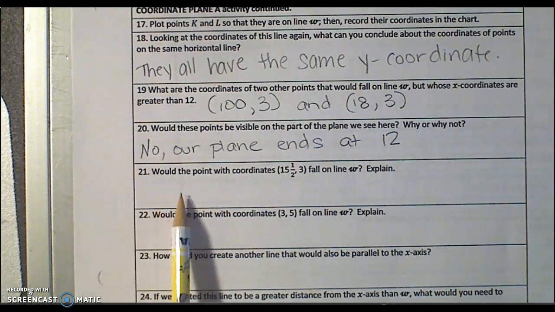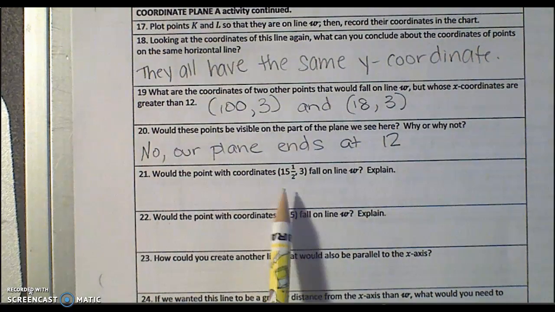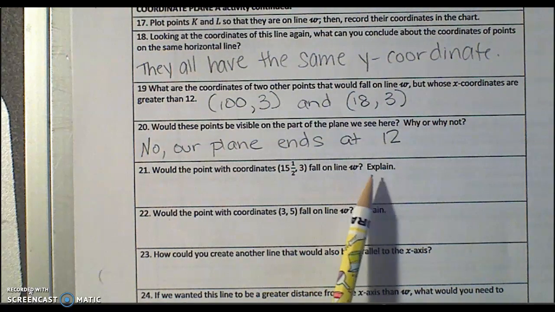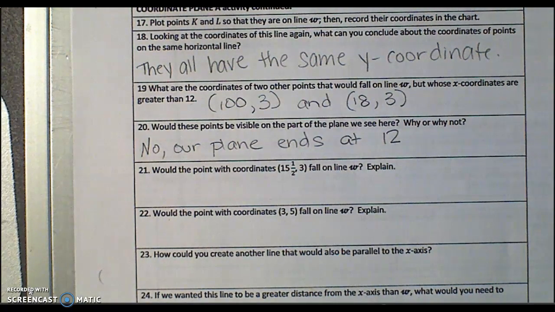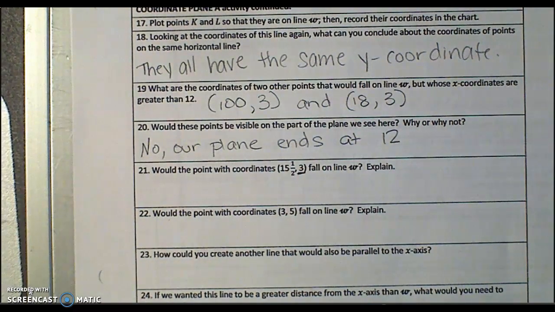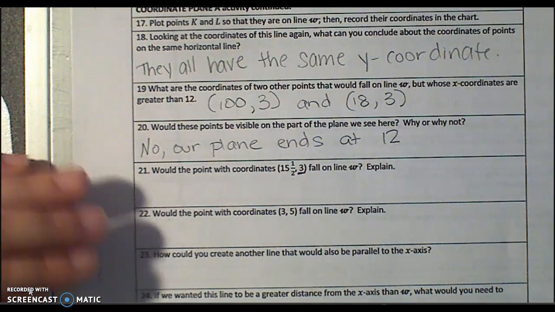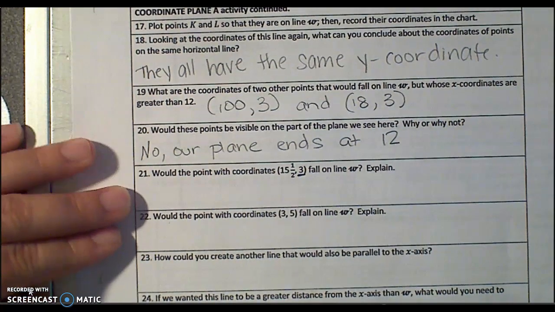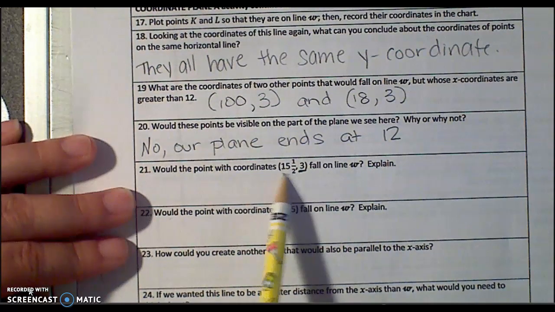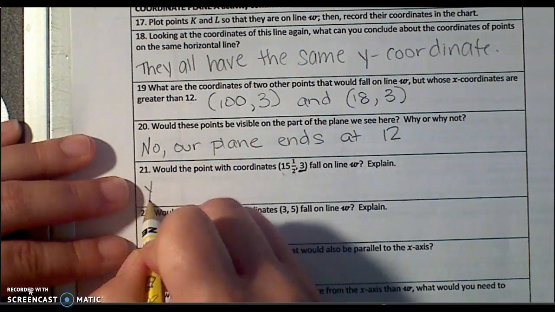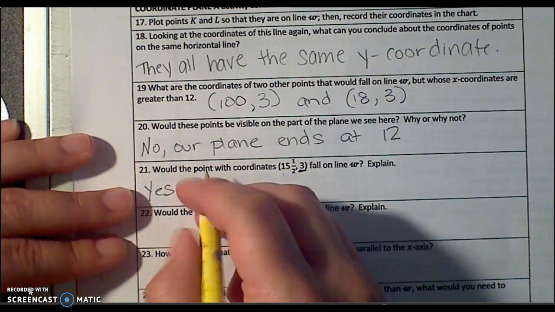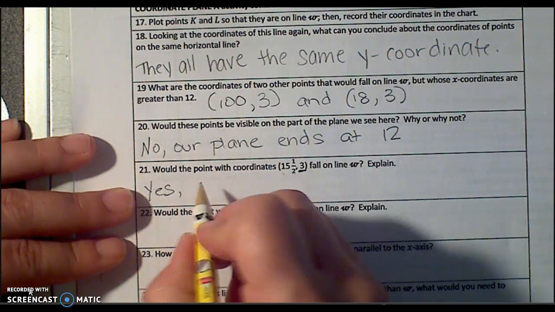Number 21 says, would the point with coordinates 15.5, 3 fall on line W? Explain. Well, I know that the y-coordinate is 3, and any point that lands on 3 on the y would be on the same line. So even if it's 15.5, yes, it would land on that same line because it has 3 as its y-coordinate.